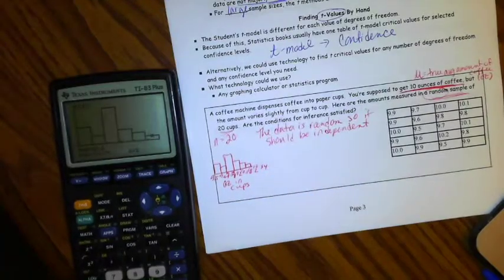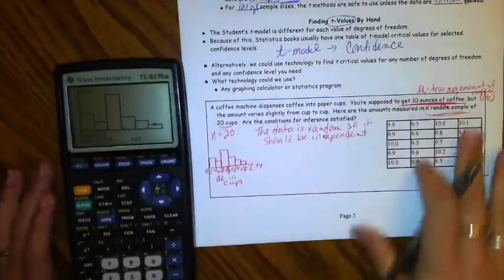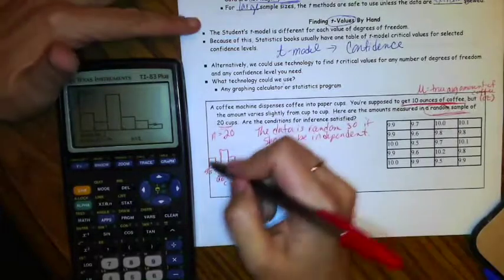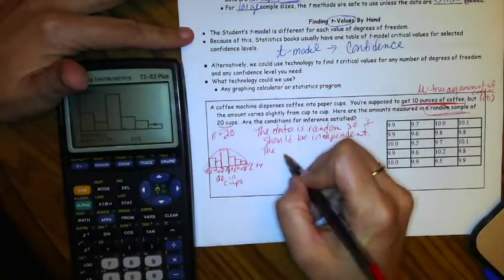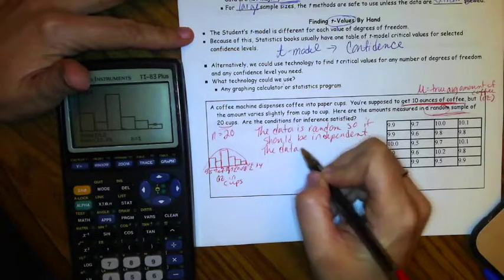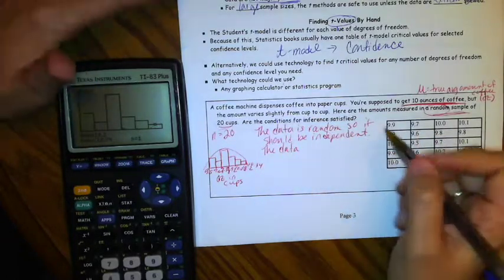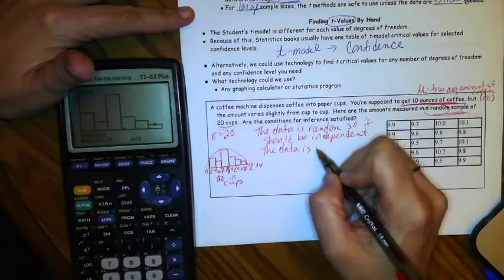So now it's very clear that I've got these measurements in this graph, and I can see that it's roughly unimodal and symmetric. So I'm going to continue with the data, or the distribution of coffee is roughly unimodal and symmetric.